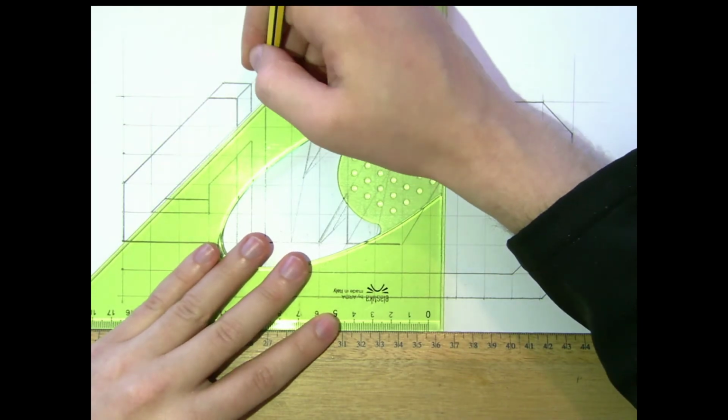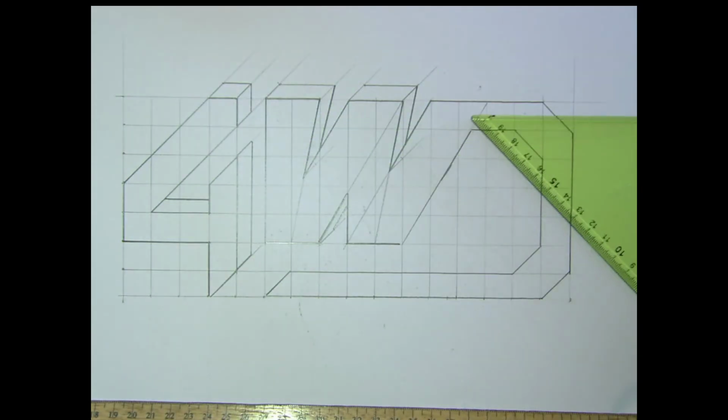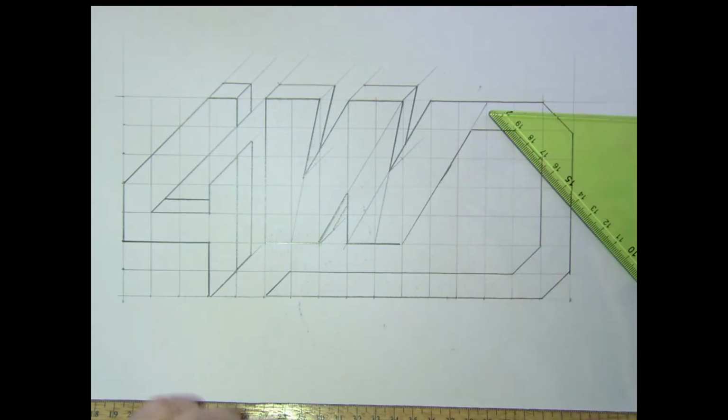Almost there. There's one final part, so a few more bits in here to do.